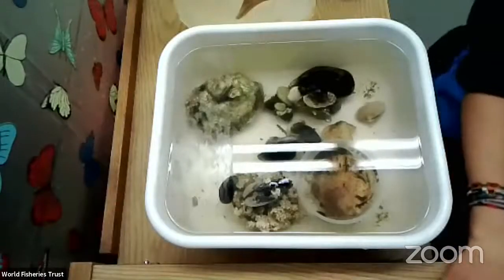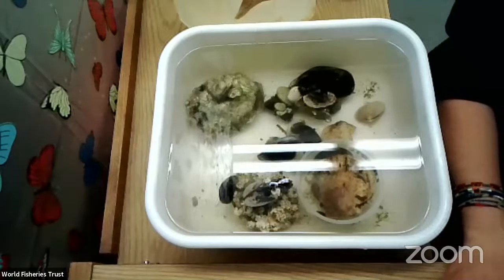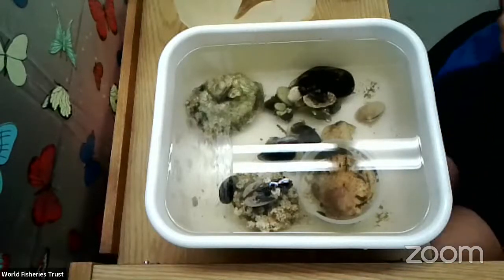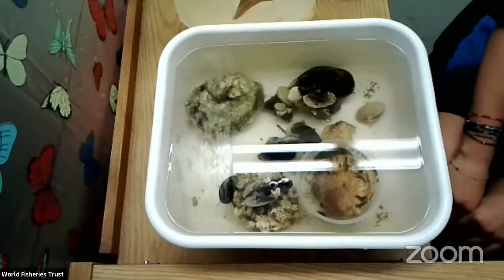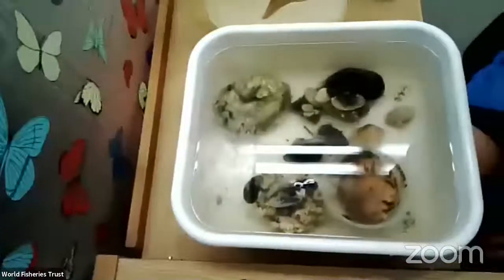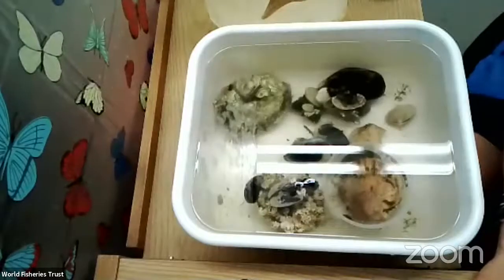Okay, back to the basin. So those are Olympia oysters. And once again, they're native here. So there are only native oysters here on the coast. So that's pretty cool. I love Olympia oysters. I think they're just gorgeous.